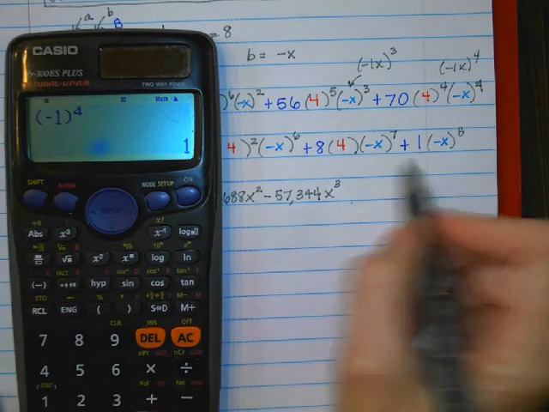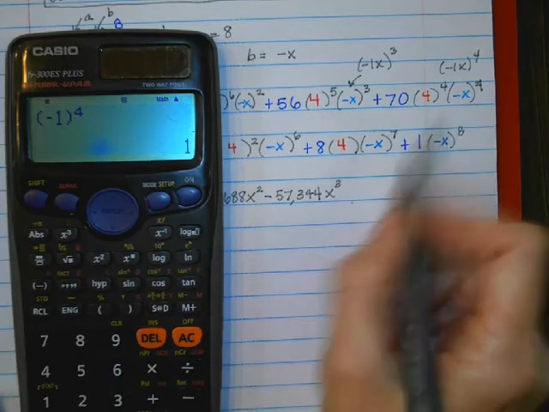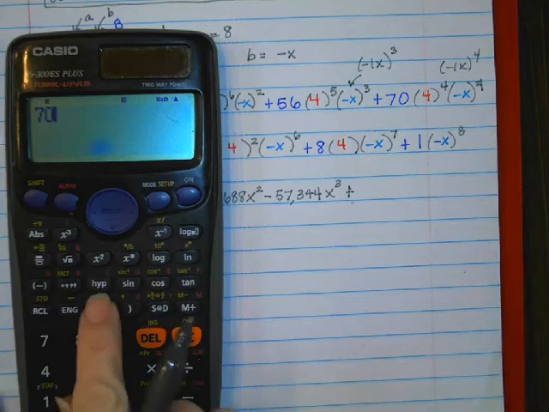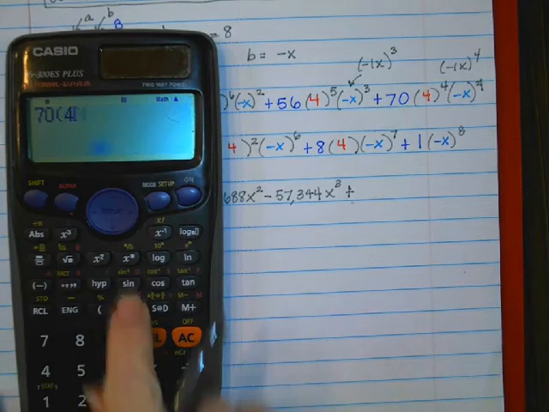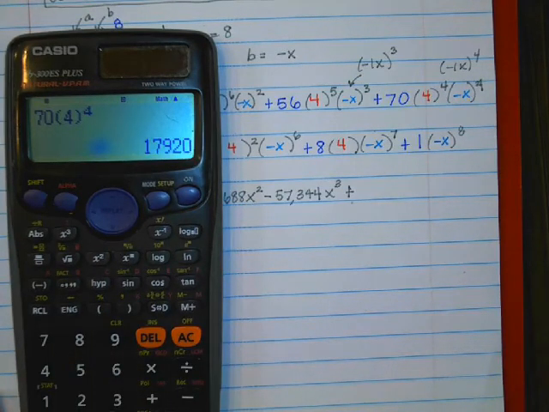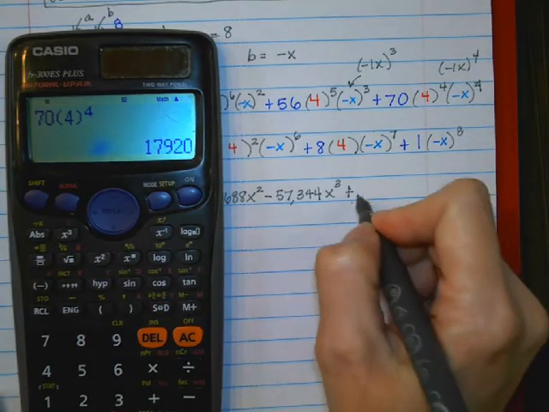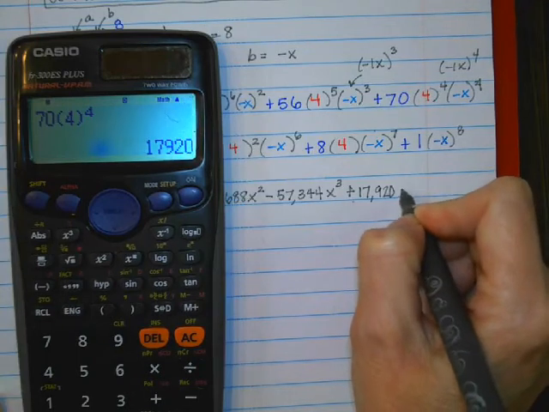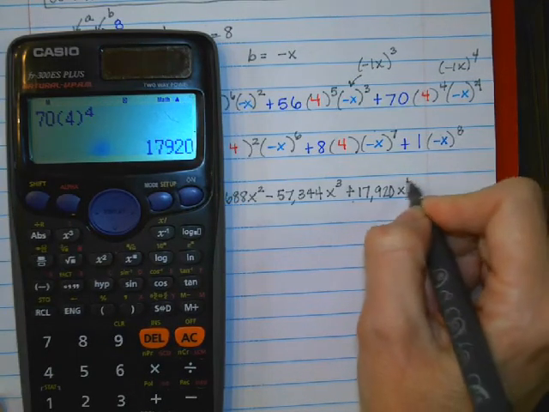So since it's going to be a positive answer because these are both positives, put my plus down. I'm going to do 70 times 4 to the 4th, and I get 17,920, and then that's x to the 4th.